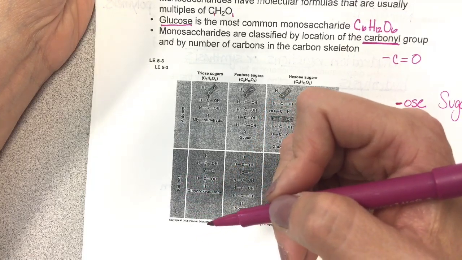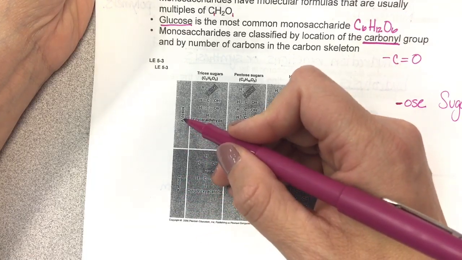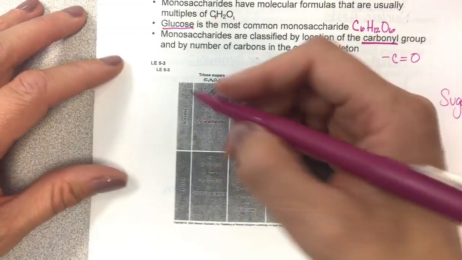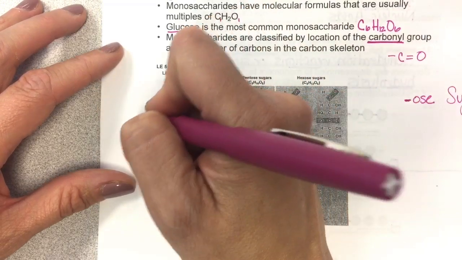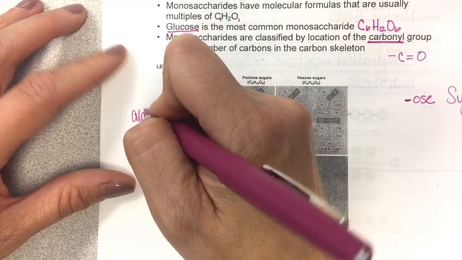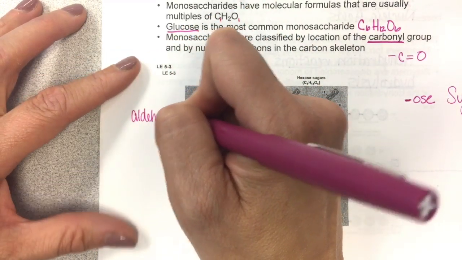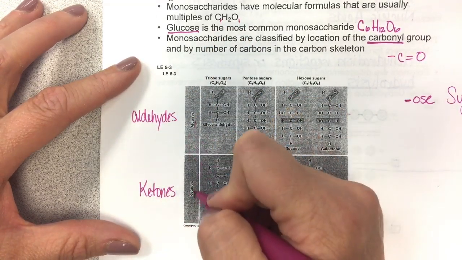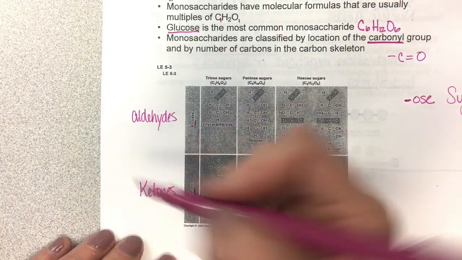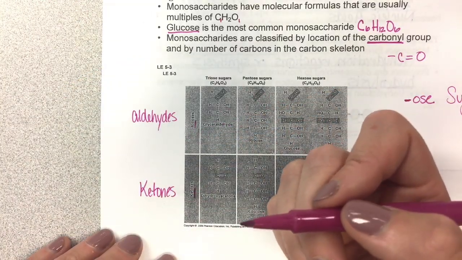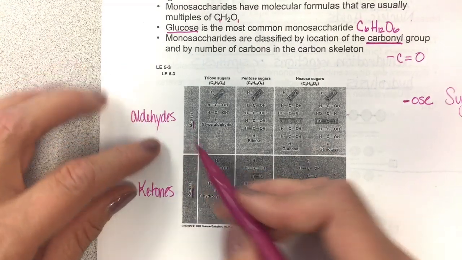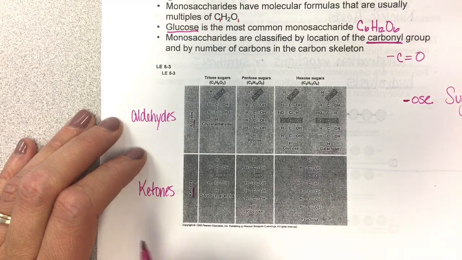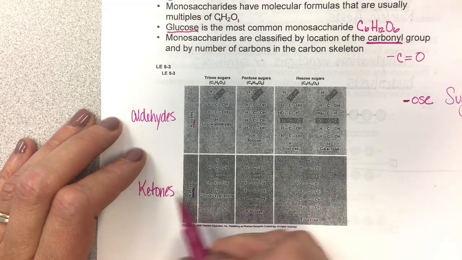And what do you think plays a role in that? Aldose comes from aldehyde, and ketose comes from ketone. All right, so these are aldehydes. These guys are ketones, and that has to do with the location of the carbonyl group. So let's review that. These guys have the carbonyl group and are aldehydes, and these also have the carbonyl group, but these are ketones.